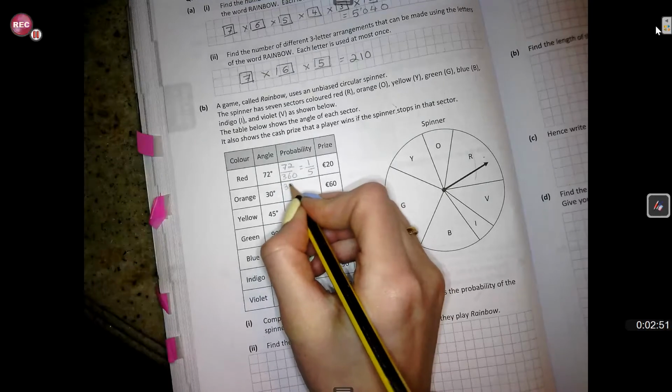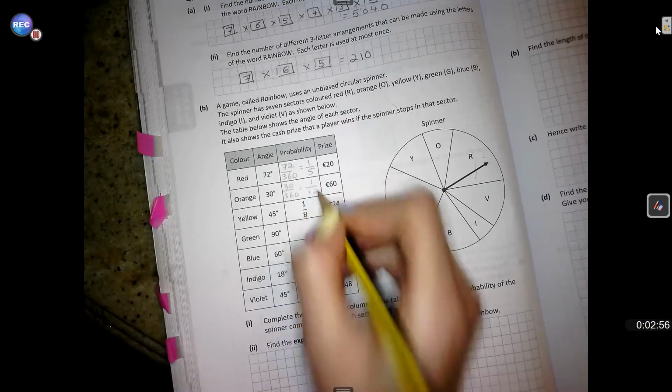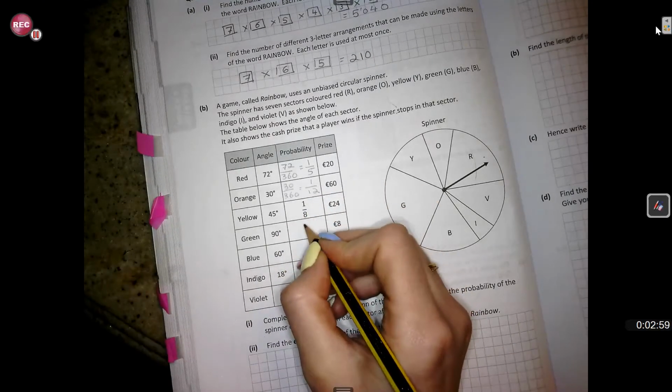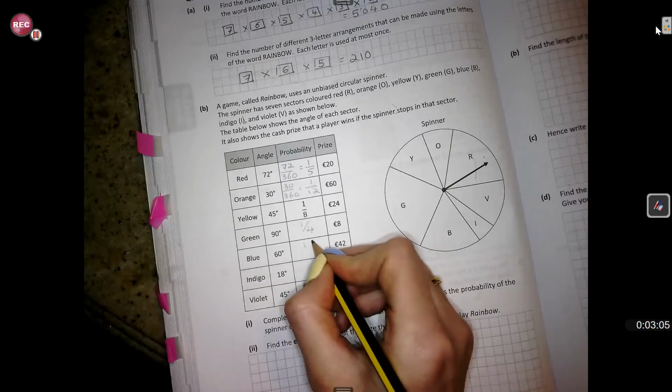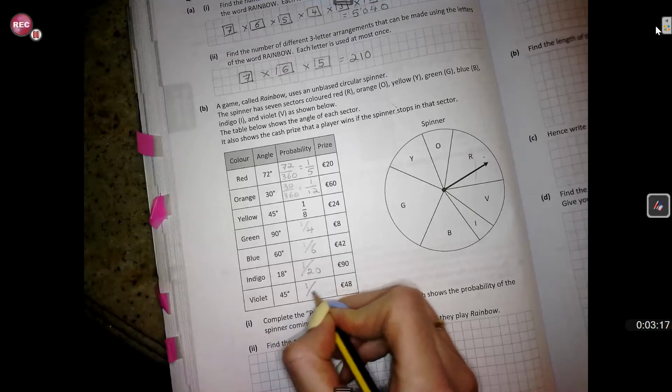So we just have to do that with all of them. So 30 over 360, we would get 1/12, and so on. So if we do that all the way, we would get 1/4, we would get 1/6. 18 degrees would be 1/20, and 45 over 360 would cancel to 1/8. So that is them as a fraction. Now, so we complete, that's a probability of getting it. Alright, 1/4, 1/6, and so on.